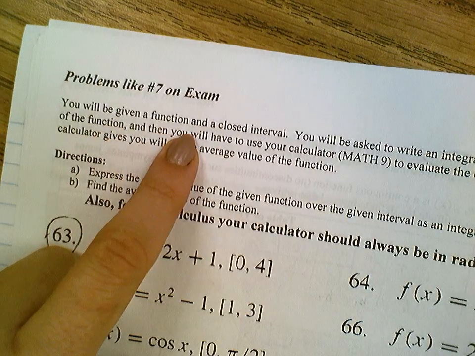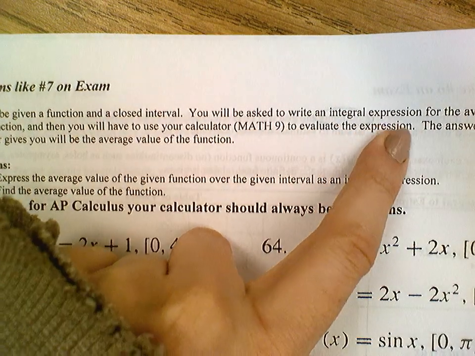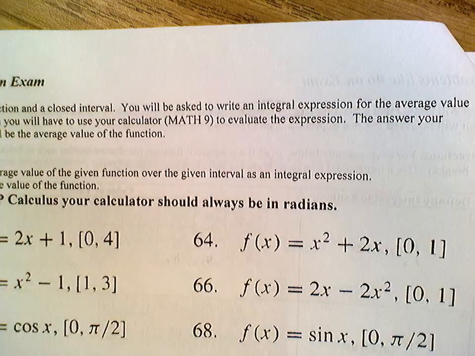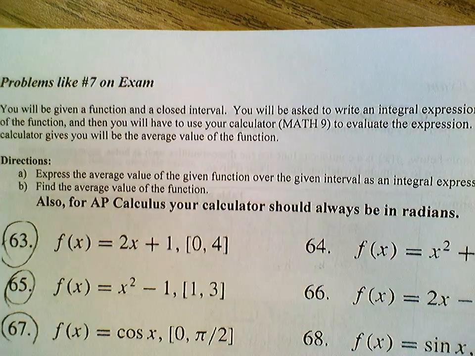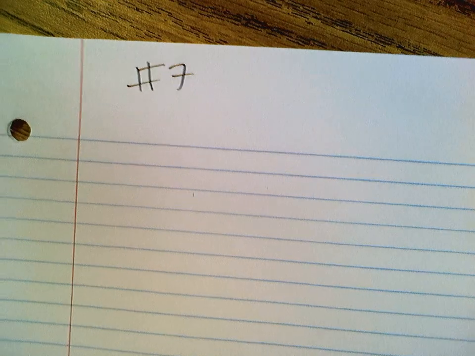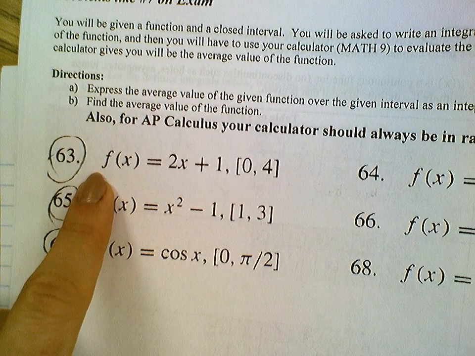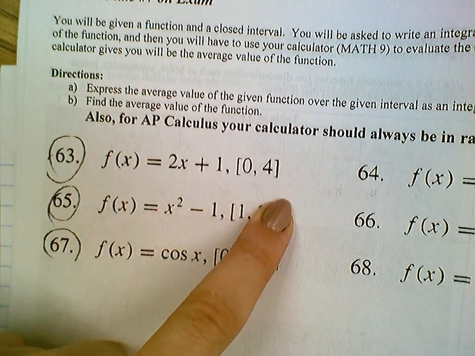You will be given a function on a closed interval. You will be asked to write an integral expression for the average value of the function, and then you'll have to use your calculator to evaluate the expression. So I'll do number 63, right here.